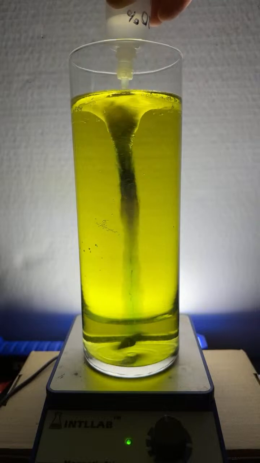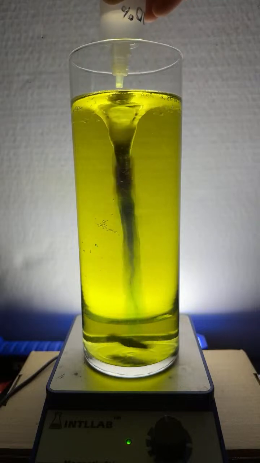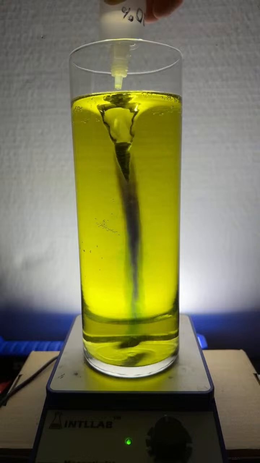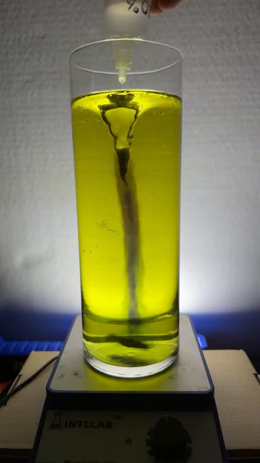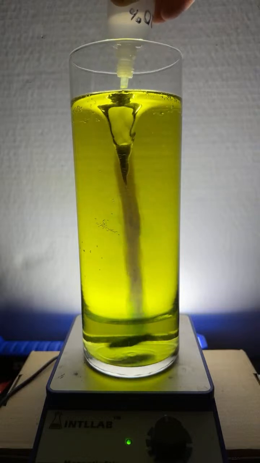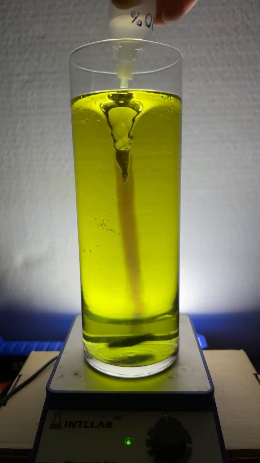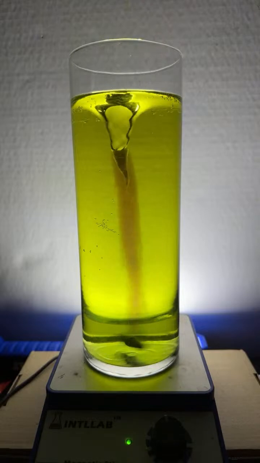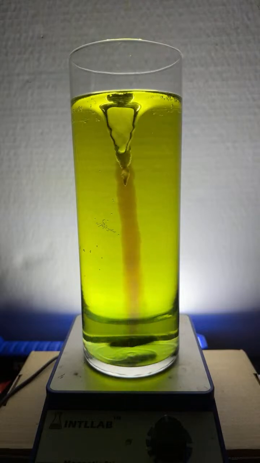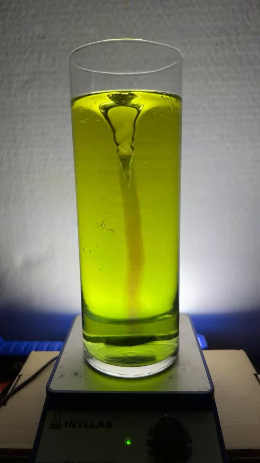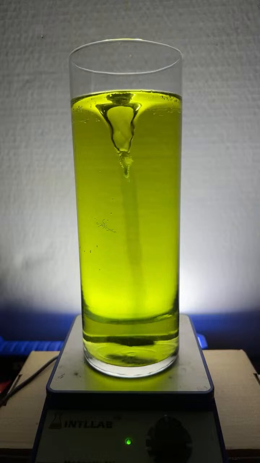I can actually hear the effect of it. I hear it hissing. But as I add, look at that. Look what happens as I add the sodium hydroxide. Look at how that vortex cleans up. The bubbles are being removed. And the reason why the bubbles are being removed is because sodium hydroxide reacts with carbon dioxide, and it converts the carbon dioxide into a form that dissolves in water.